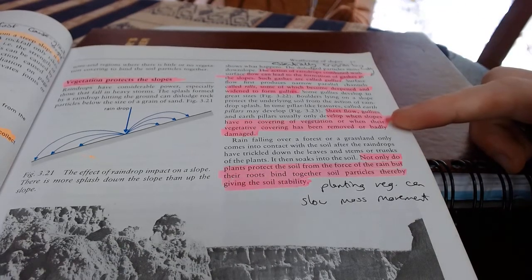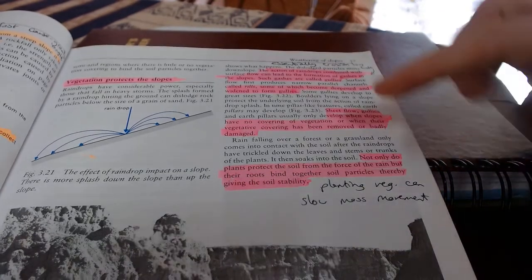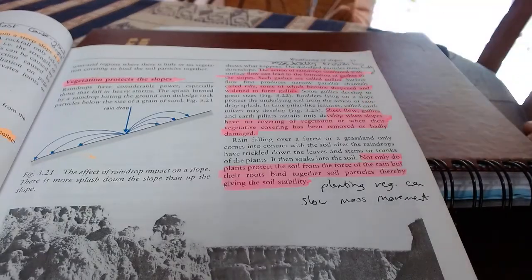Skip down to the next little bit. Gullies develop when slopes have no covering of vegetation, or when their vegetative cover has been removed or badly damaged. So that's what causes these. So it's exposed soil to water, and it gets carried away through different little channels, which are rills to start out with, then they get wider and deeper to become gullies.